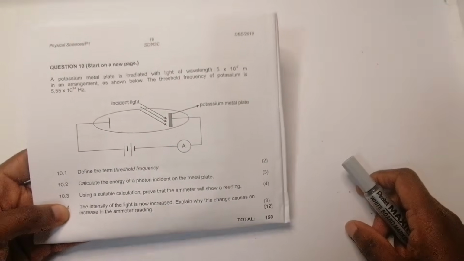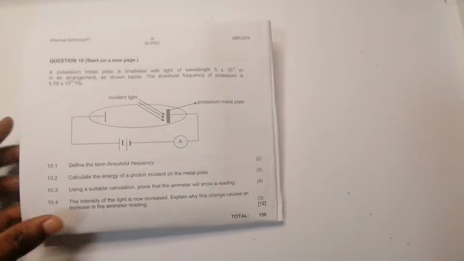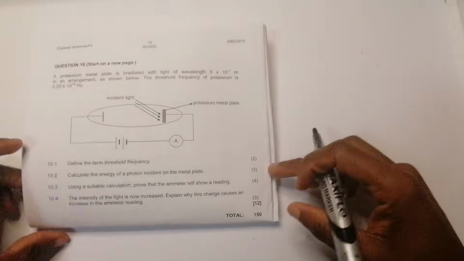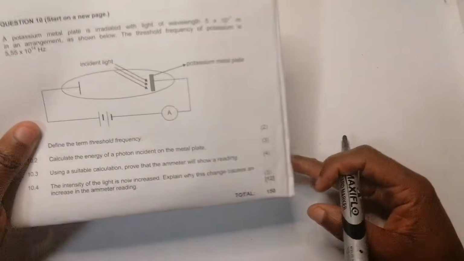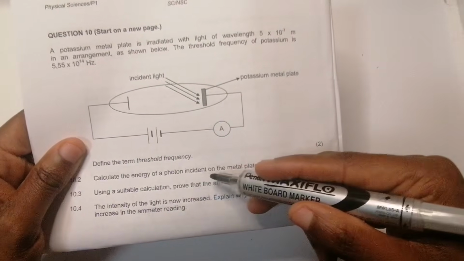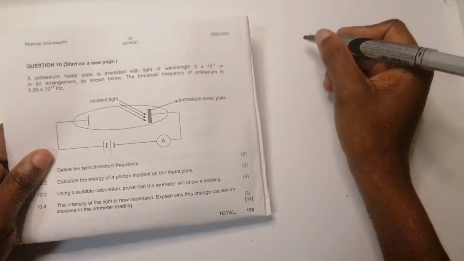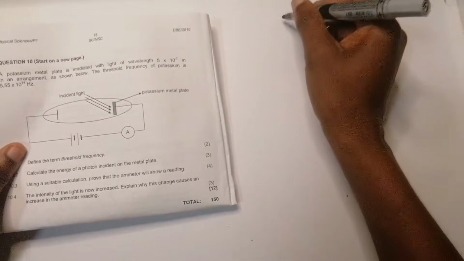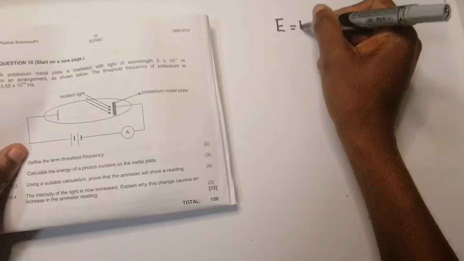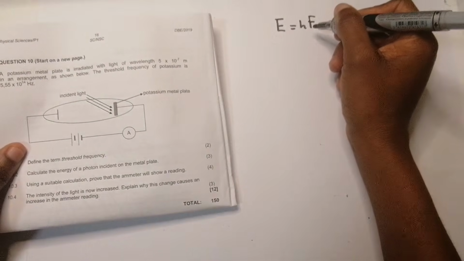We know that's the minimum frequency required to emit electrons from a metal surface. So I'm going to start from question 10.2, and let's try to answer that together. They say to calculate the energy of a photon incident on the metal plate. Now, we want the energy of the photon, ladies and gents. So we know that the energy of the photon, remember, E is equal to hf. So let's see what we are given.